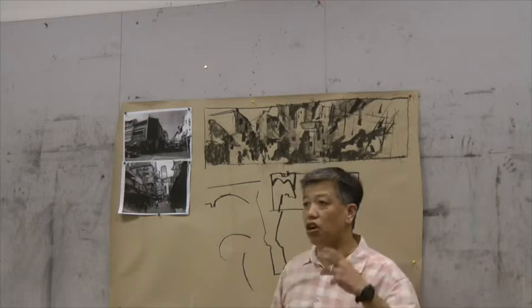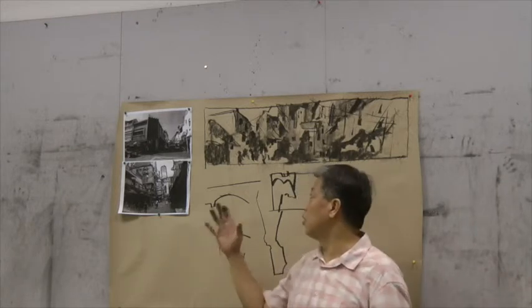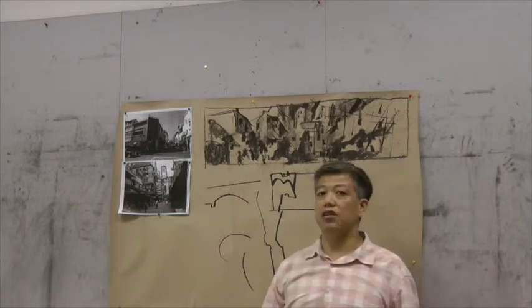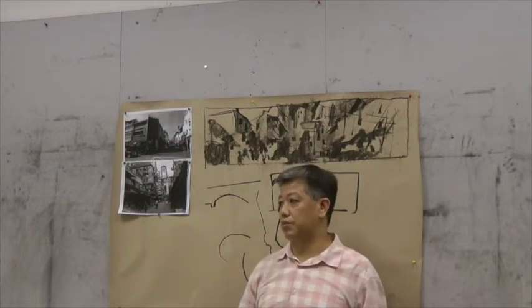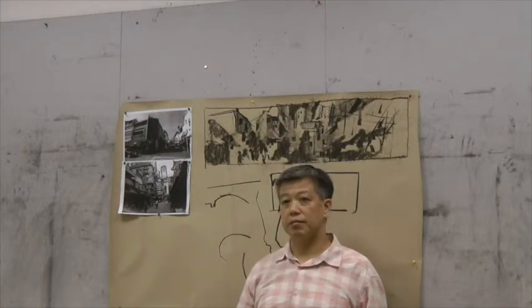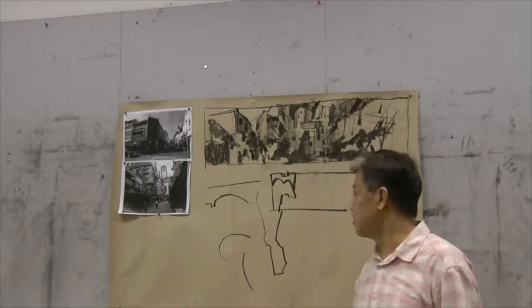So consciously check all these shapes because they are interacting with the whole design. That's how you get an image. That will hold the whole kind of shape, design, and rhythm in it. Make sense? Okay. So now you try it.